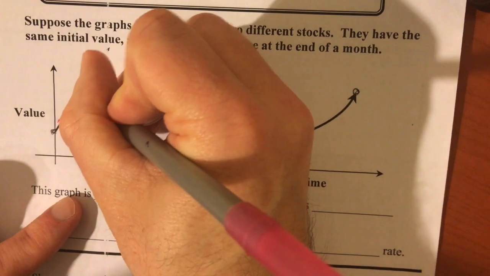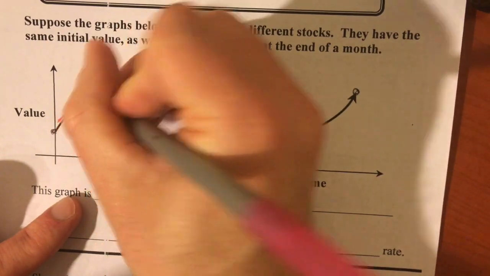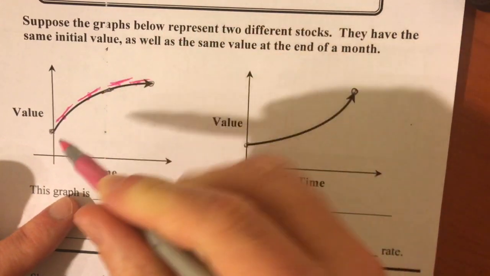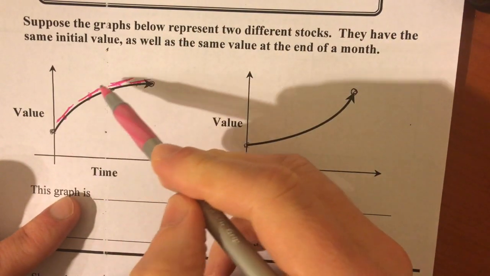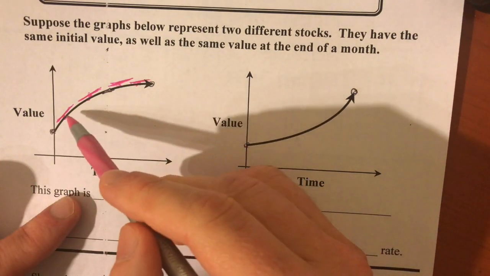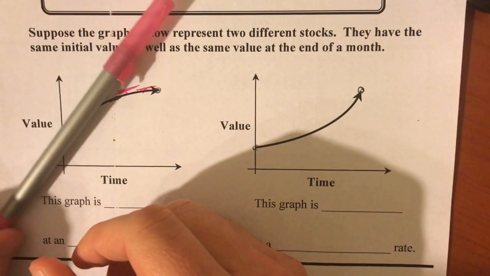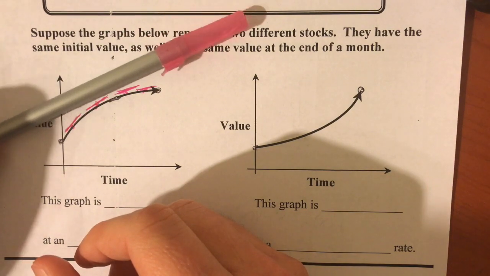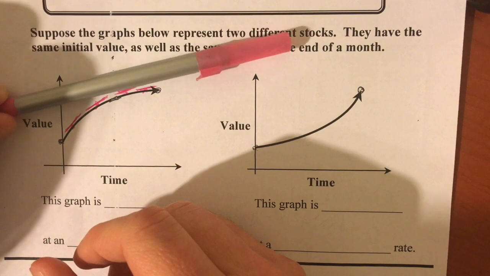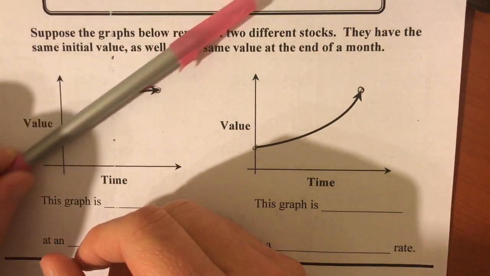If I were to pick some spots and draw some tangent lines, notice they always have a positive slope because the graph is increasing. But look at what's happening to them. They are positive, but they are flattening out. The slopes themselves are decreasing, even though the function is increasing.